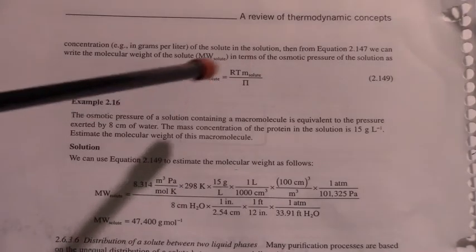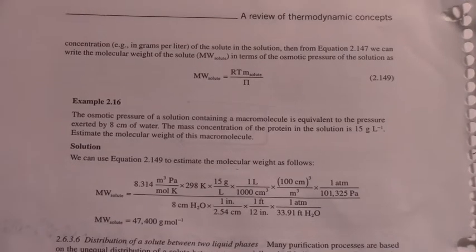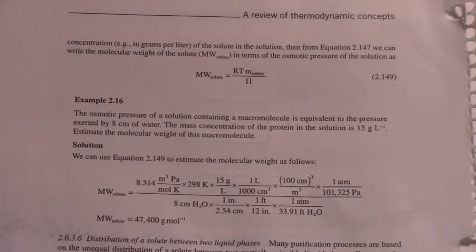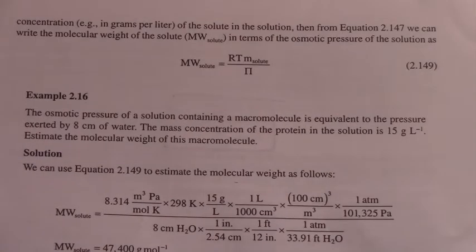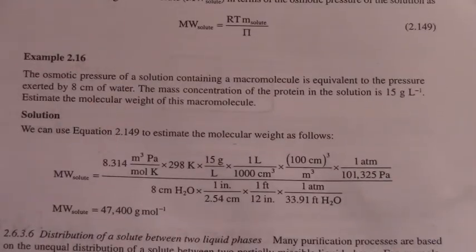It's very easy to measure pressures. Pressures can be measured with great precision, and there are things called osmometers you can actually buy. If you ever run into this, most likely in a physical chemistry lab, you would find that they would have an osmometer. And example 216 illustrates this calculation.